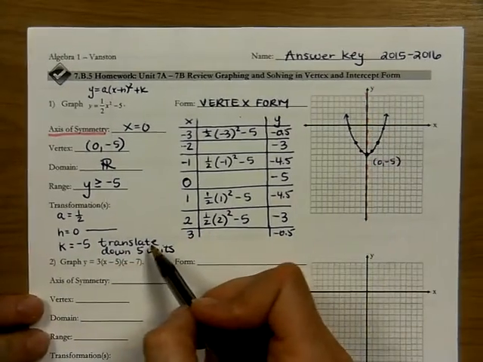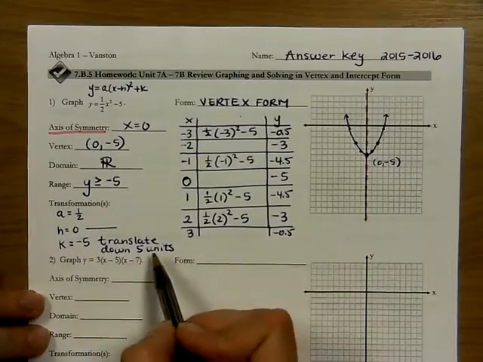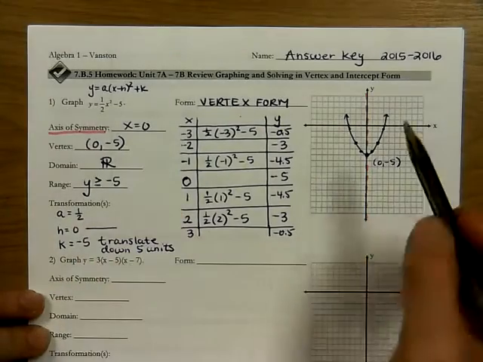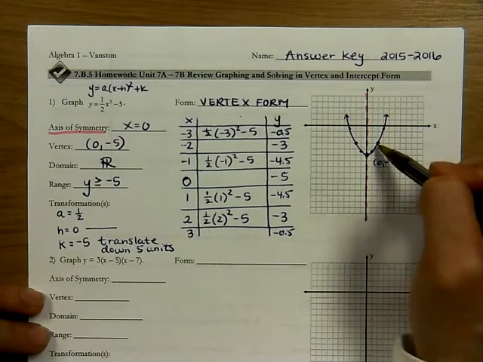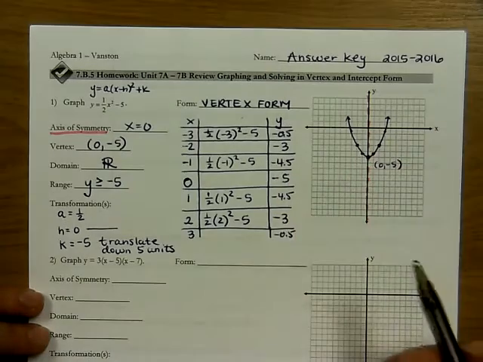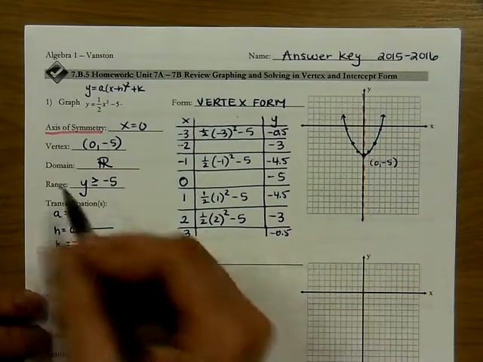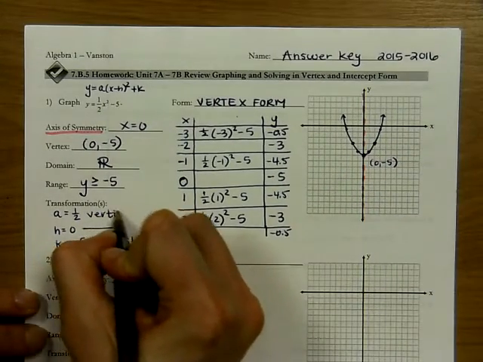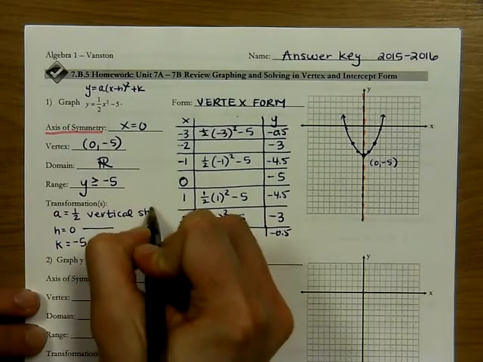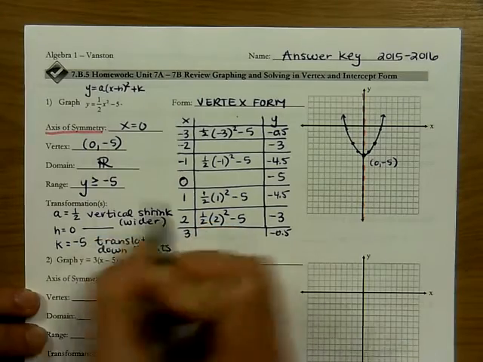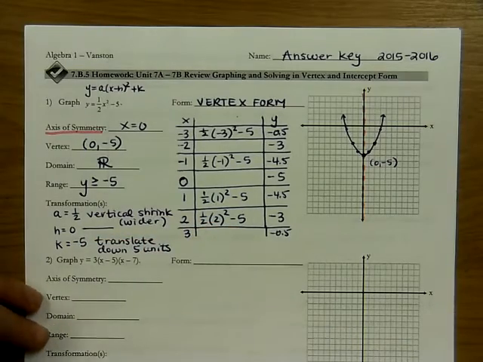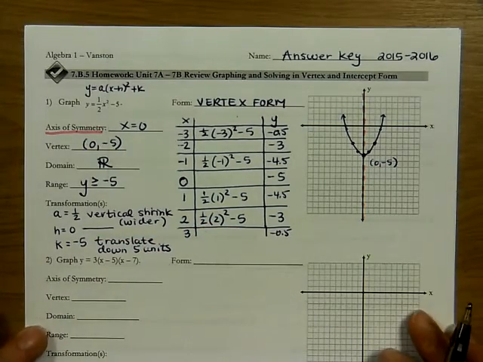I need to make sure I know that transformation. We don't want to just say down 5 units. Then this 1/2 being multiplied out front made this graph rise less fast than the parent function. In other words, it makes it a little wider, and the mathematical word we use for that is called a vertical shrink. And I'm going to put it in parentheses wider so we know that that means the same thing. And now we have finished number 1.